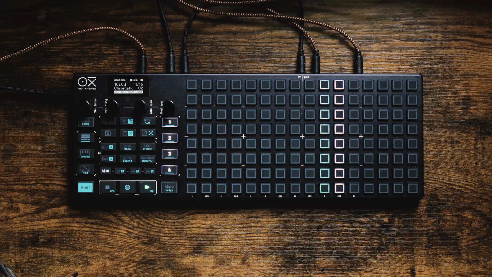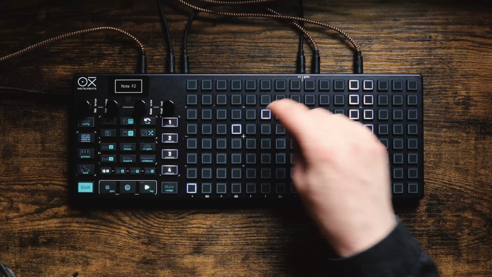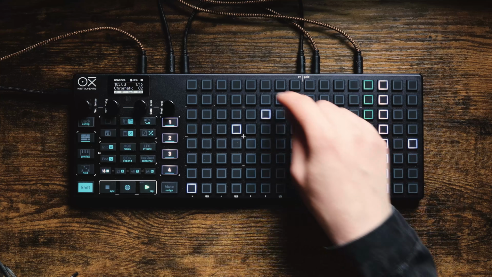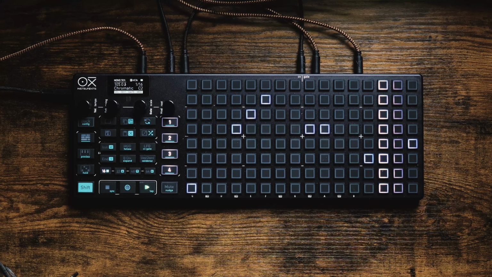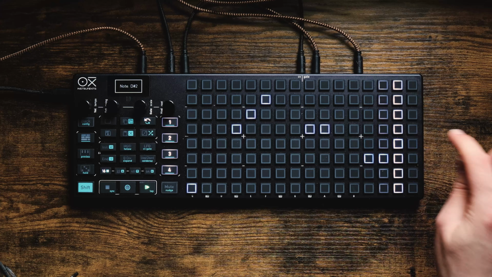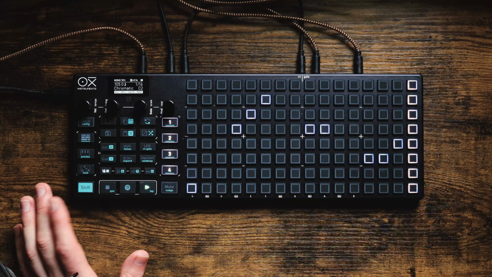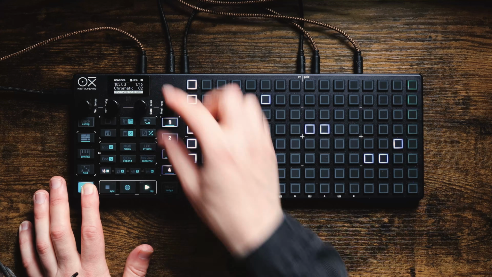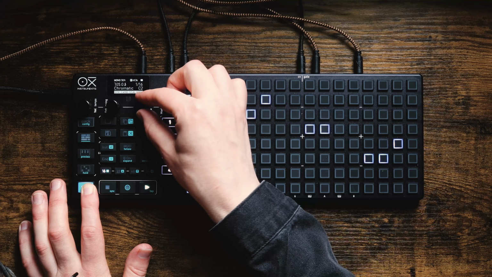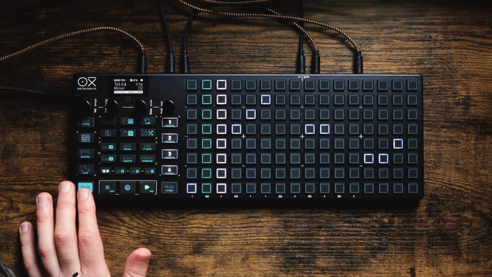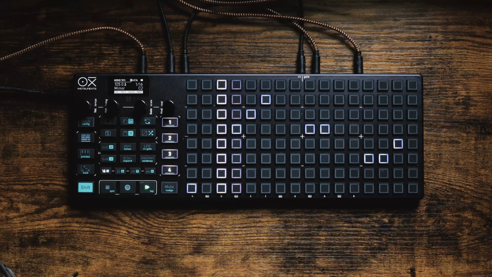Let's start the sequencer going. I do have it synced to PAMs, so I'm just starting PAMs there. We're not hearing anything because there are no notes, so let's just pop in some random notes. Doesn't sound very good, but we can change this pretty quickly by quantizing it. If you hit Shift and use the third encoder, we can choose the scale. That's not bad.